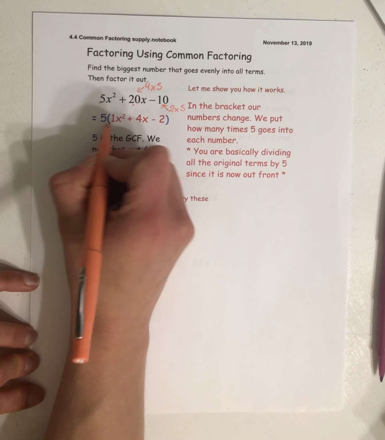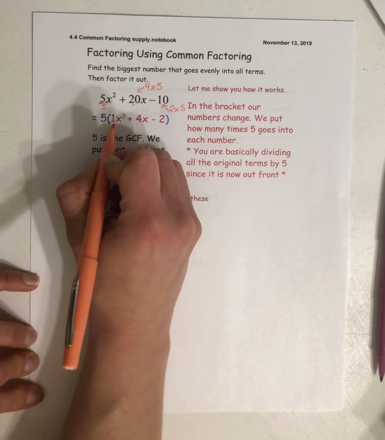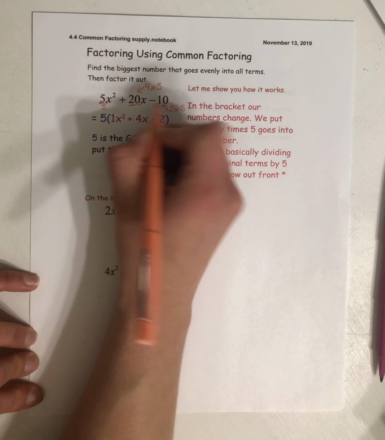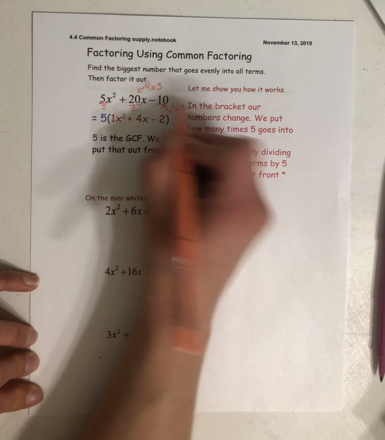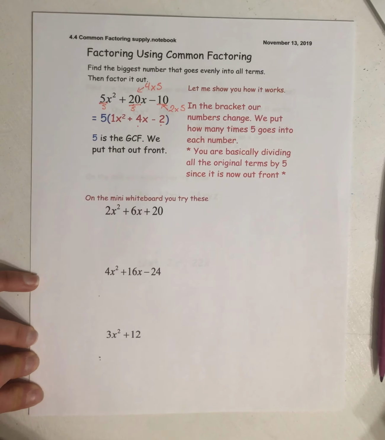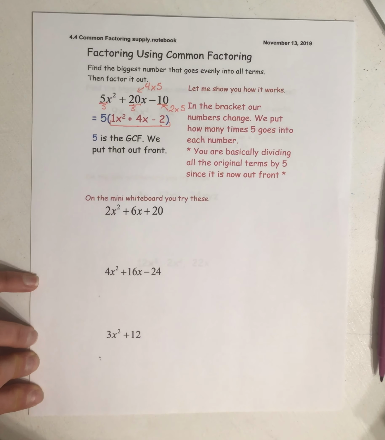Because it's now out front, we can divide this one by 5, which gives us 1. We can divide this one by 5, which gives us 4. And we can divide this one by 5, which gives us 2. So when we can make these numbers smaller, we want to.